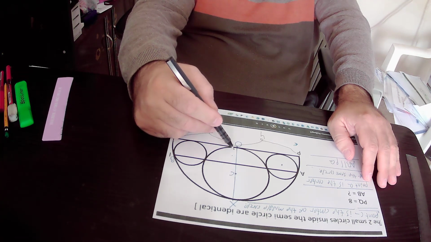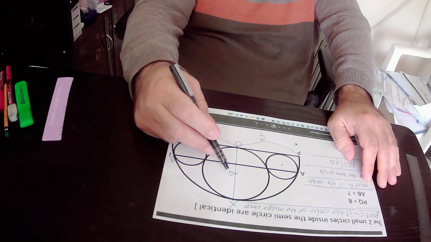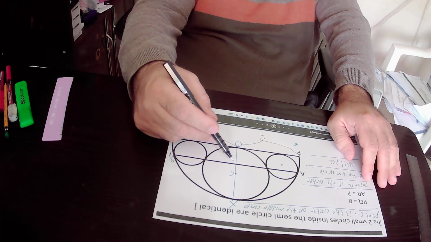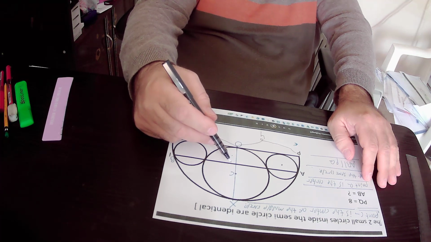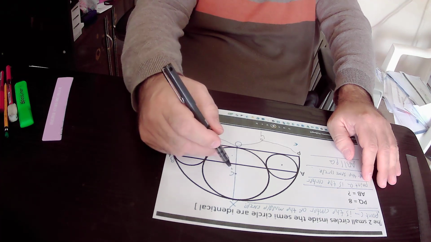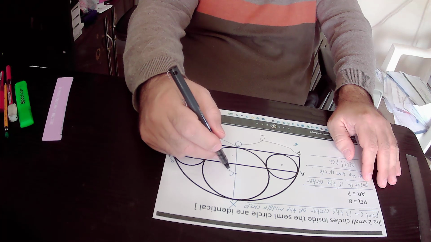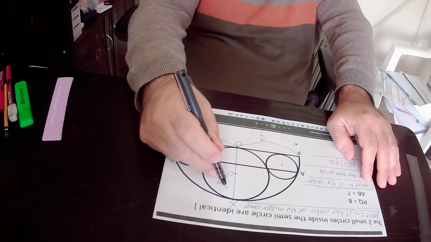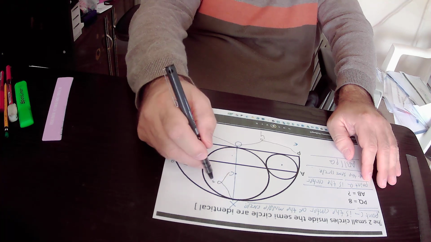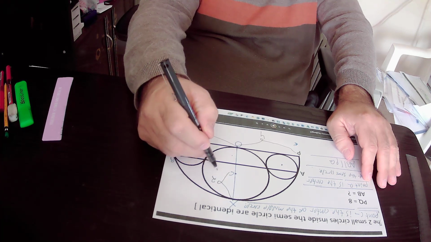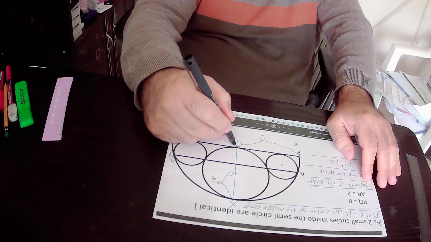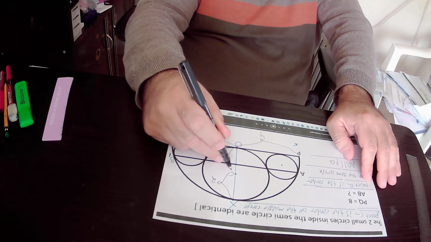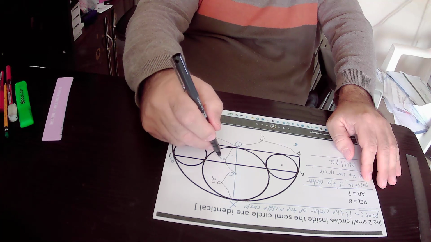And if the diameter of this middle circle equals 4 units, then the radius of this middle circle will be equal to half of it. That is to say, it will be equal to 2 units. That is to say, CX, the radius of the middle circle, will be equal to 2 units. And OC, that is also the radius of the middle circle, will be equal to 2 units.